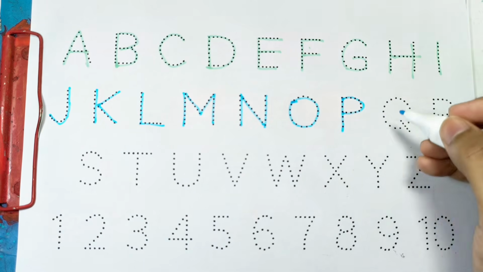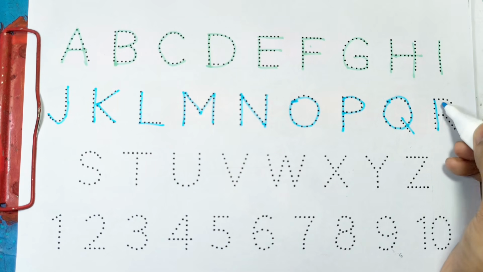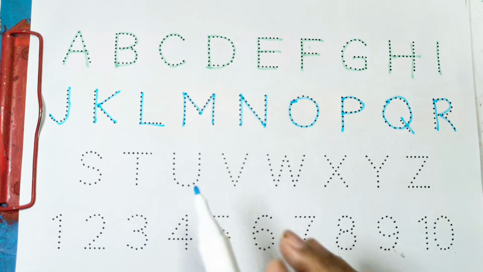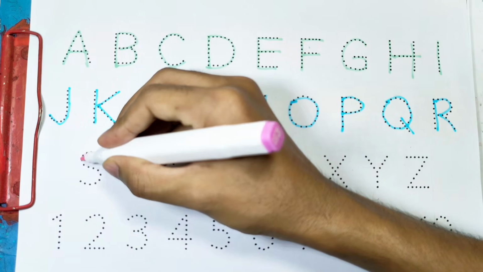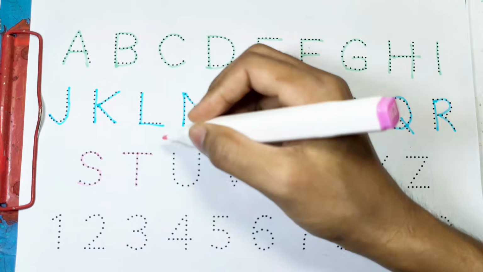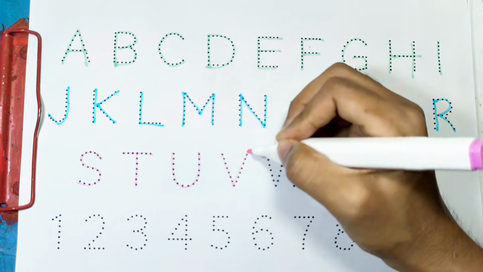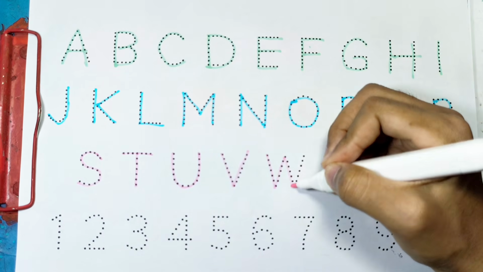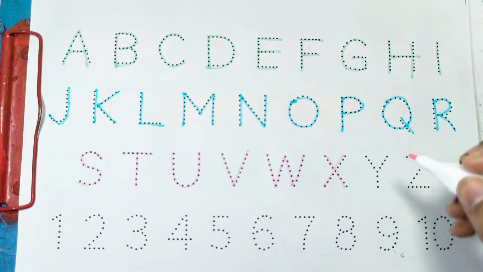The alphabet of P. Q. The next one is R for rose, R for rice. The next one is S. Pale pink color. S. Kids, the next one is T. T for tiger. U for umbrella, exactly. The next one is V. W for watch. X for Xmas tree.